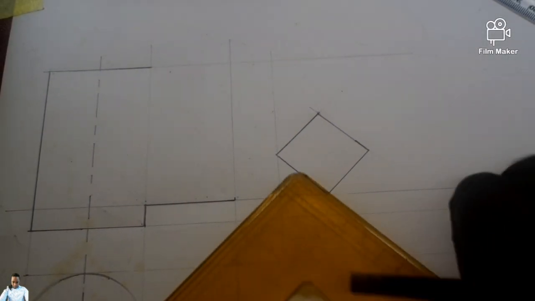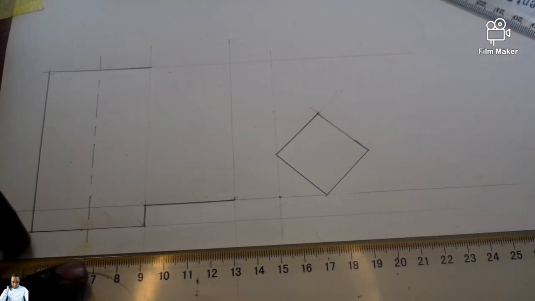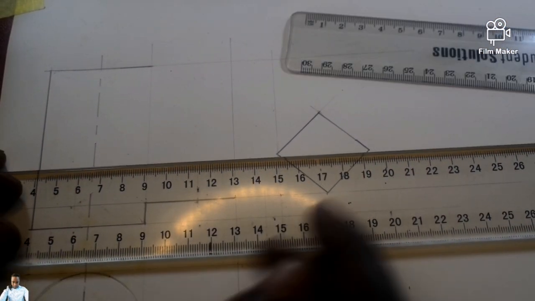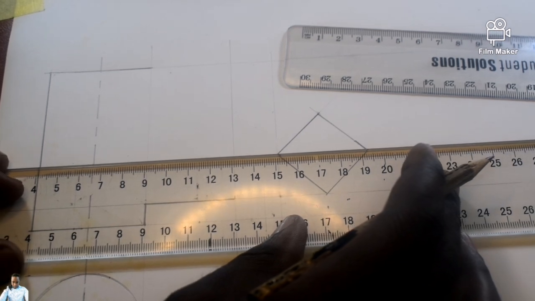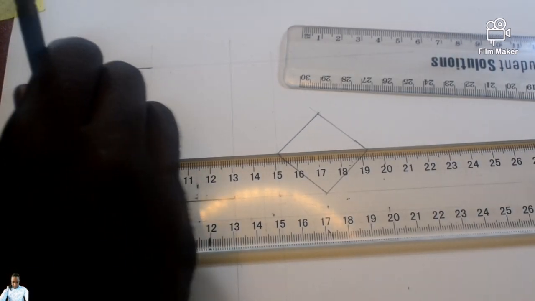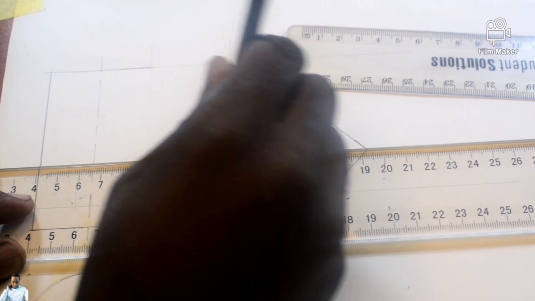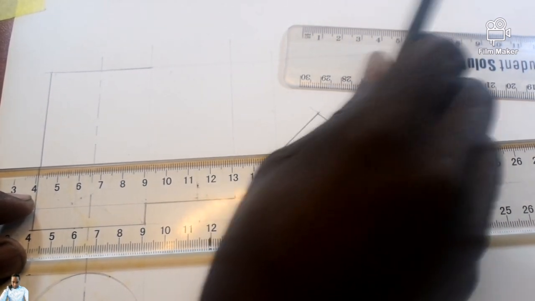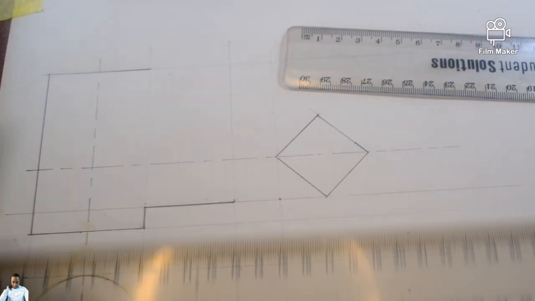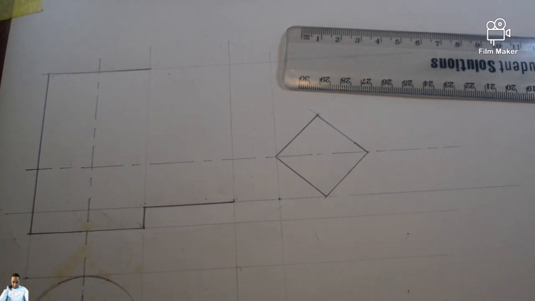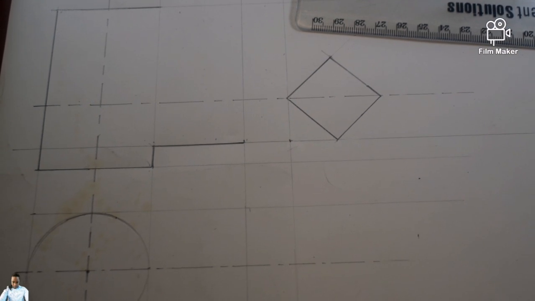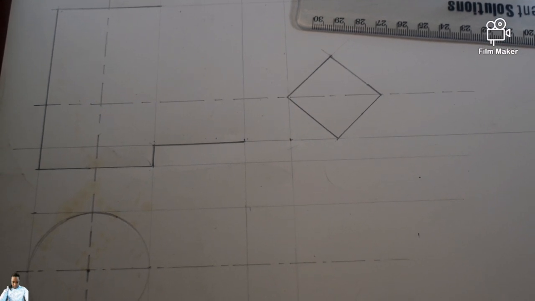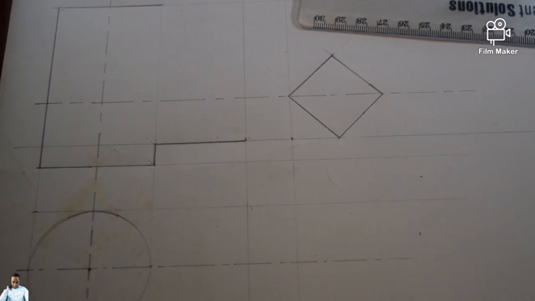You understand? So now I can have this horizontal center line, push it till here, and I can draw it like this. I can now have it like this. You understand? And then have it vertical going down.